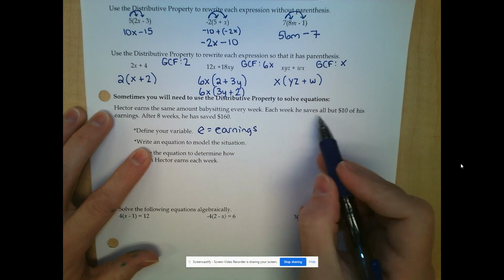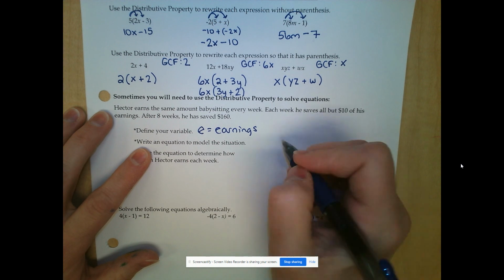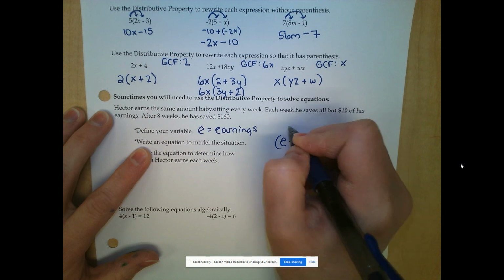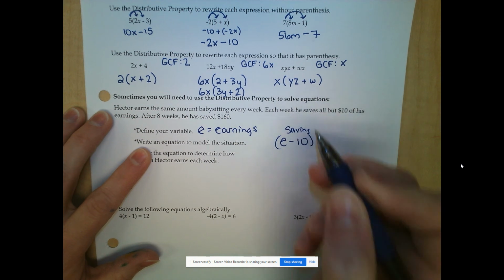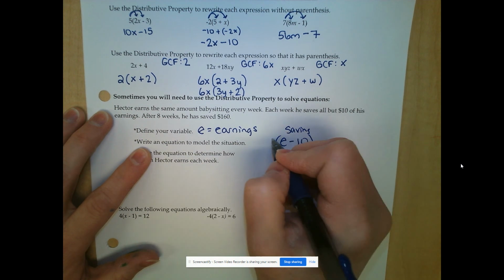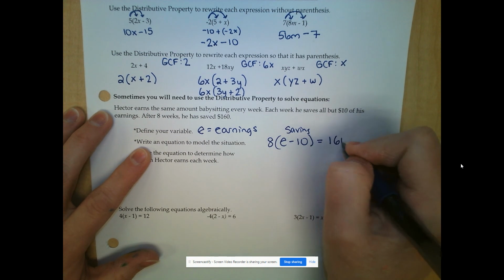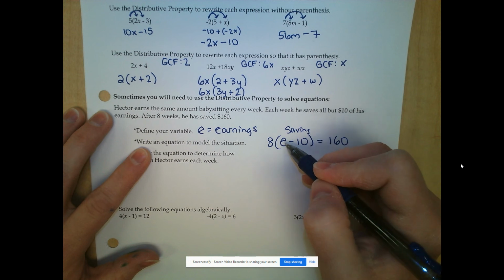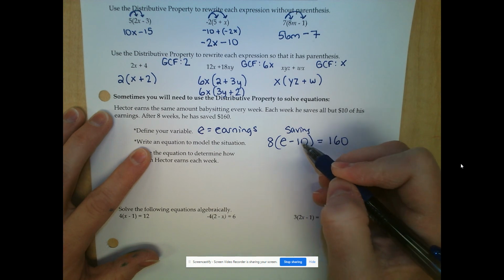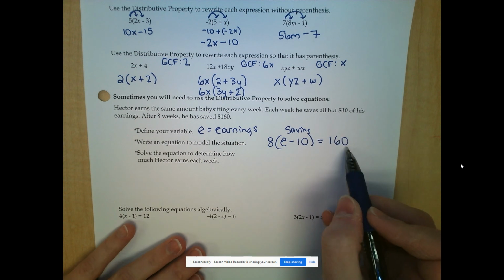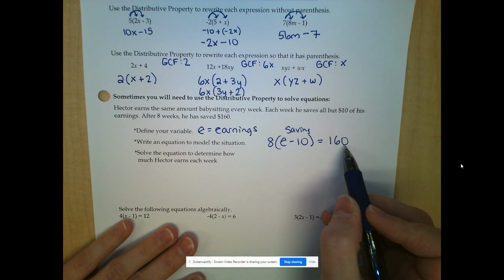So he saves all but $10. So I would say his earnings minus $10. This is how much he is saving. And then he's going to do that for 8 weeks. So times 8. And that equals his overall savings of $160. So this is his savings each week. Whatever he earns, take away $10, which he spends frivolously on candy, let's say. And then he does it 8 times, saves up to $160.